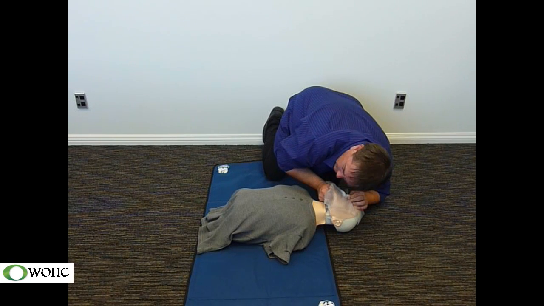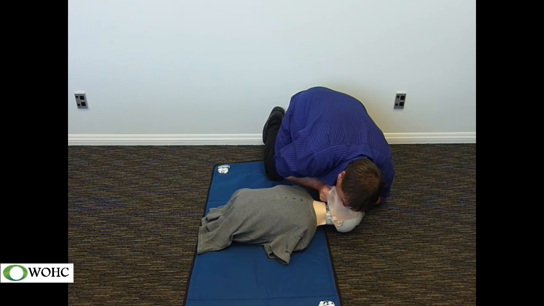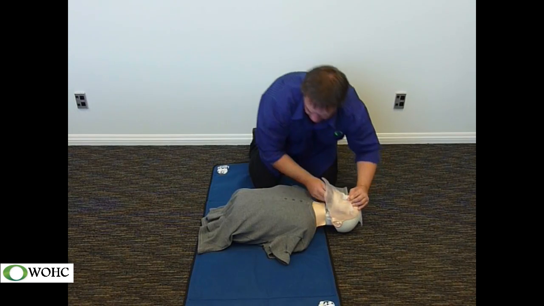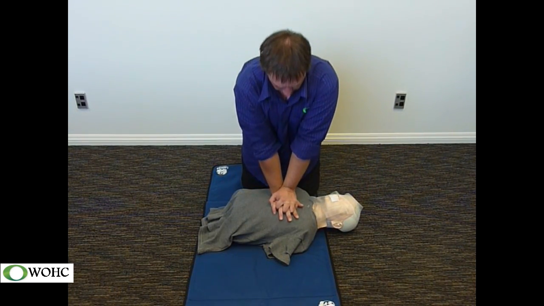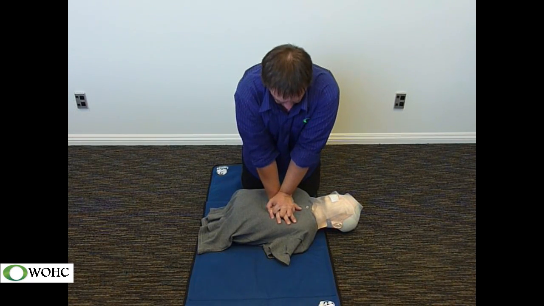Continue this cycle of 30 chest compressions to 2 breaths until an automatic external defibrillator or AED has arrived, until the ambulance people have arrived and tell you to stop, or until the patient recovers.